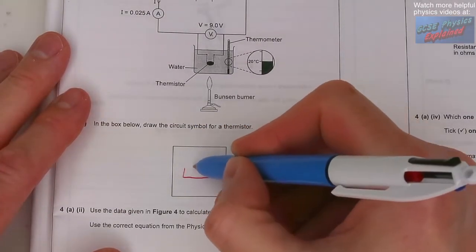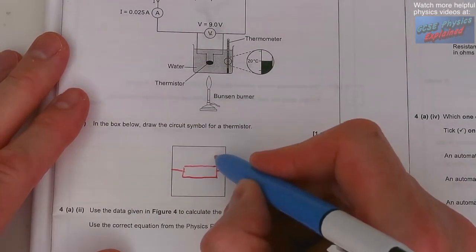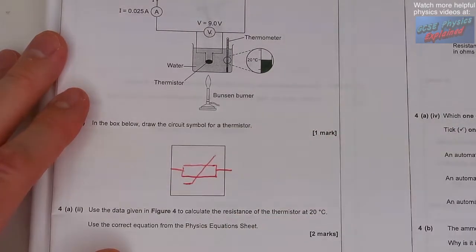It starts off in life just as a normal resistor, and then it's got a sort of golf club coming through it.